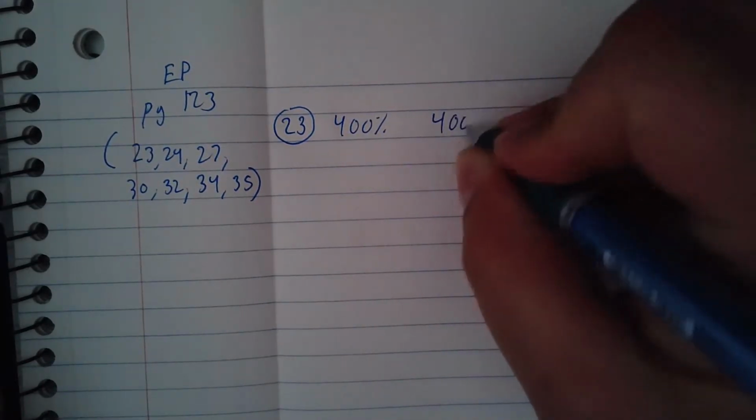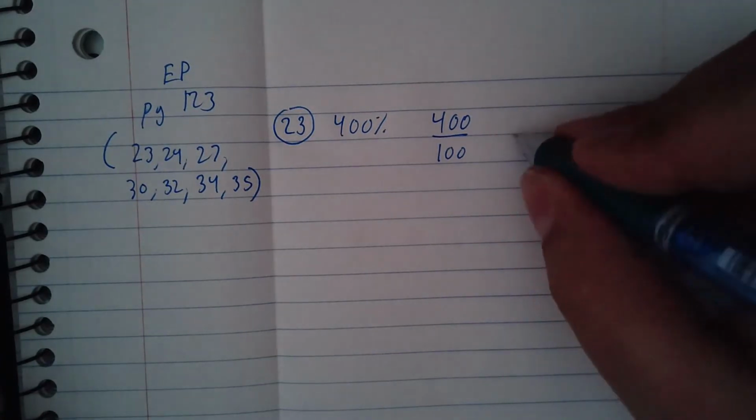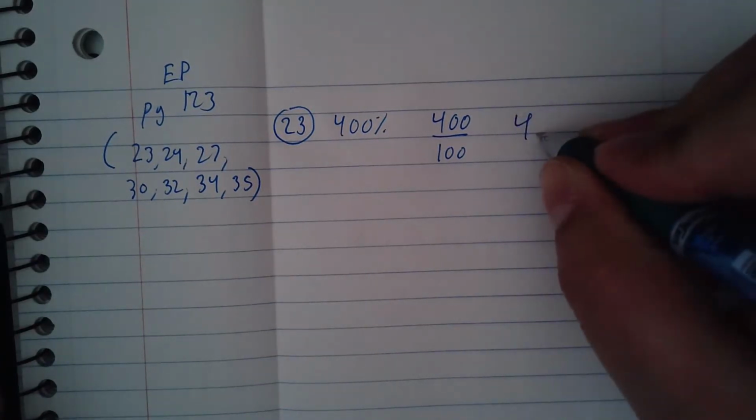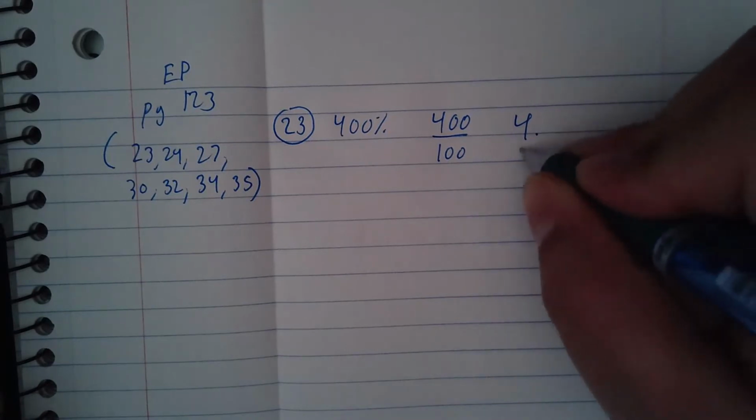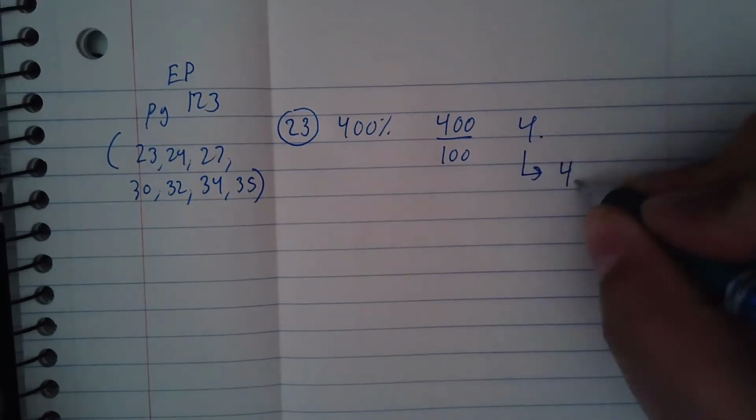Literally, that means 400 per 100. So if we're making groups of 100, that means we can make 4 groups of 100. There's your whole number. If you want to make it into a decimal number, just add a decimal point and a 0, and you're good to go. So the whole number and a decimal number.